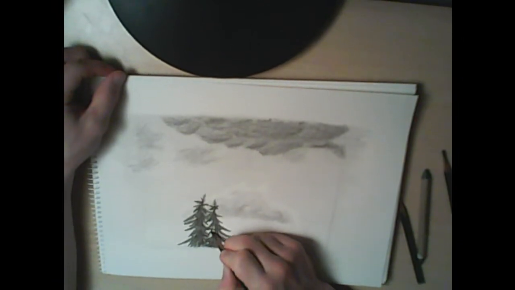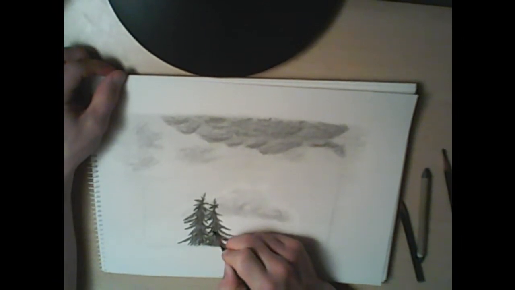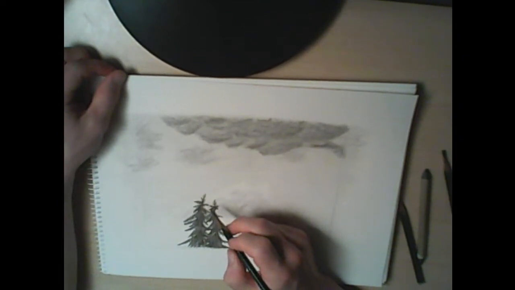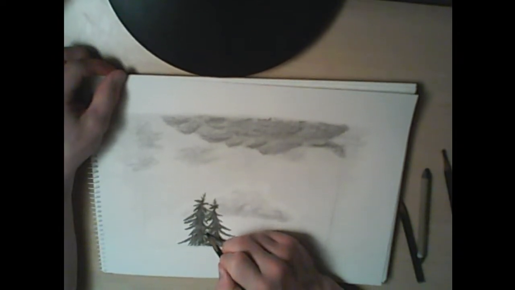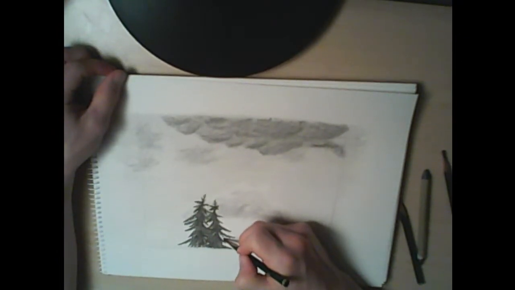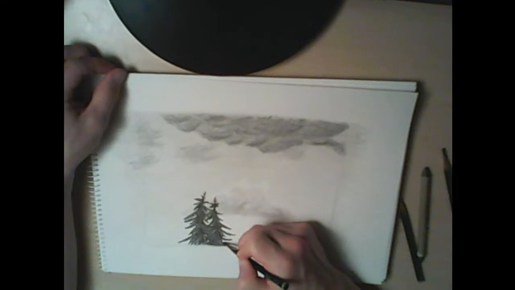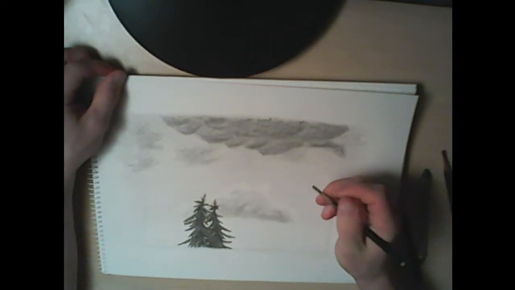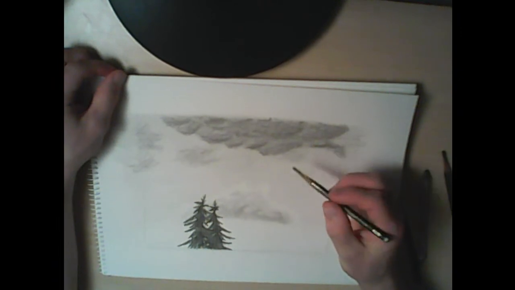Let's have one more down here, one more down there, a little bit more in here. Let's just fill that gap. And something more over there. Okay. Bunch of evergreens.